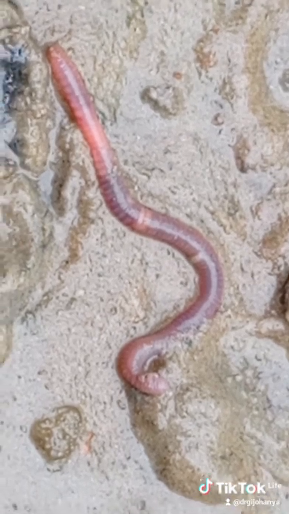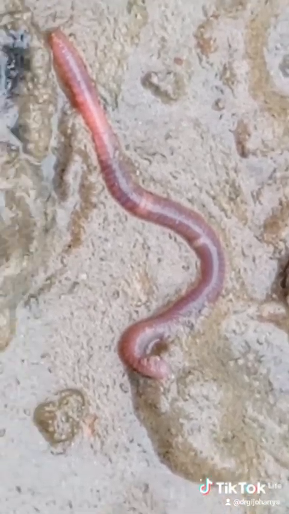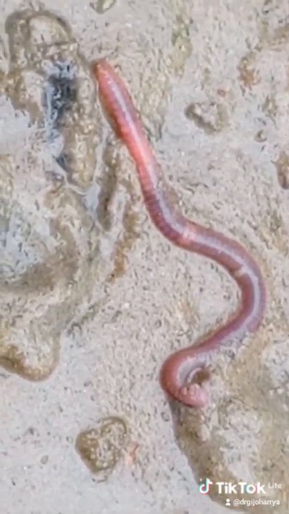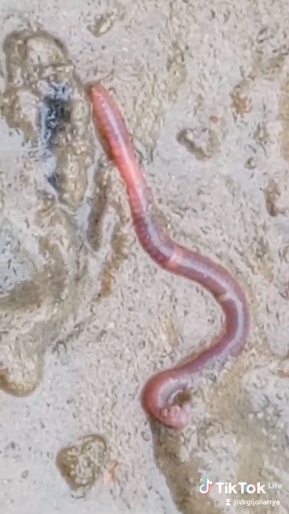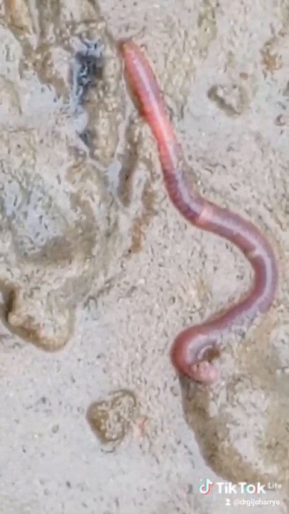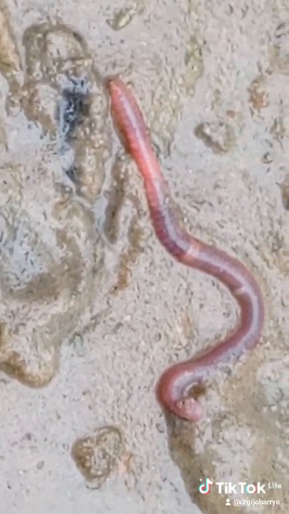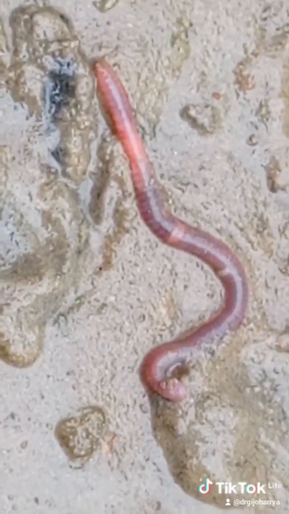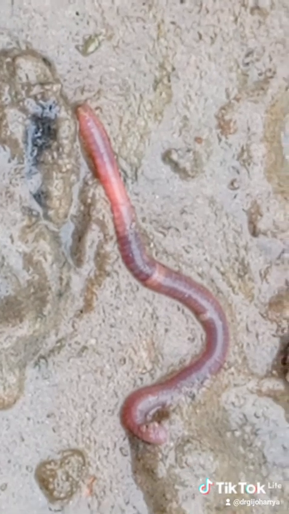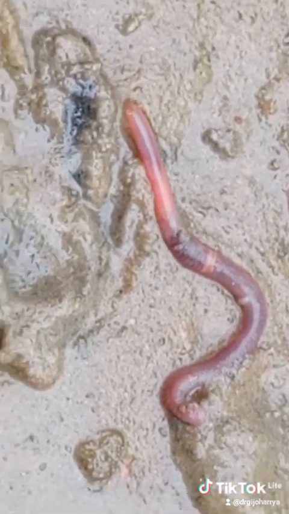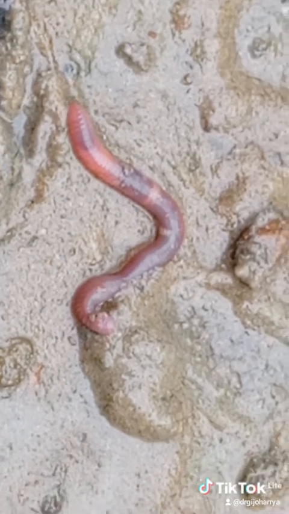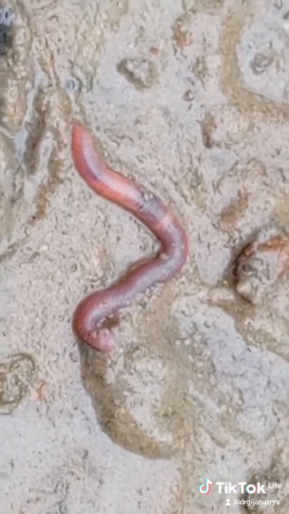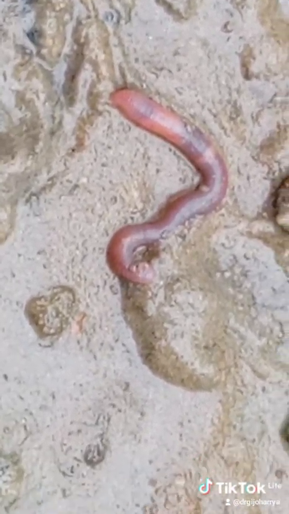Now, the earthworms have their segments also extend to the interior part of the body. They have internal septa, and they exhibit metameric segmentation, and each of the segments contains the nephridia that are used for excretion of waste products.